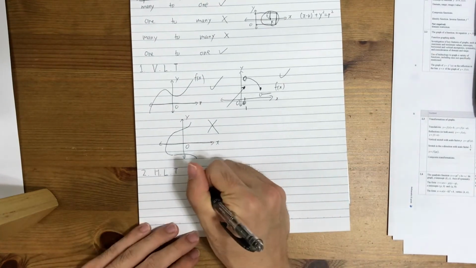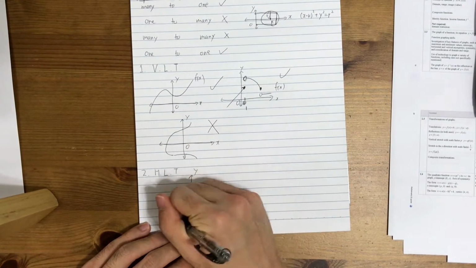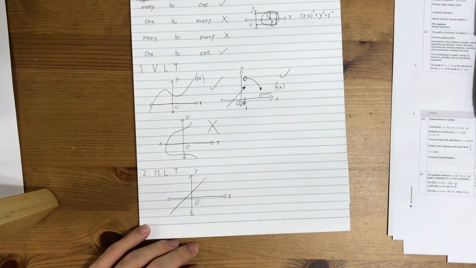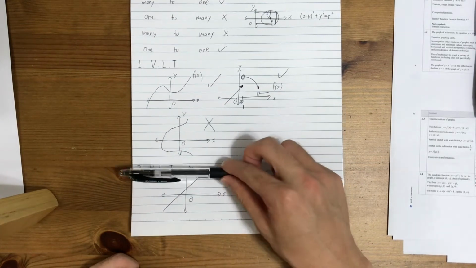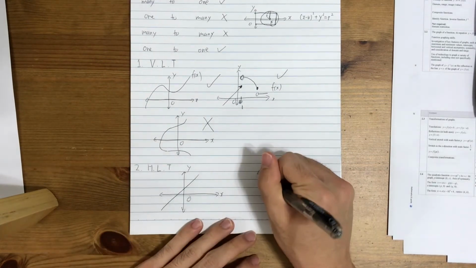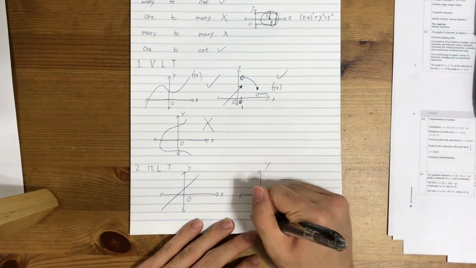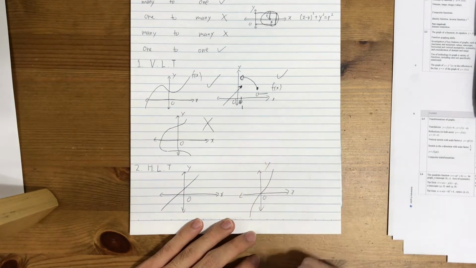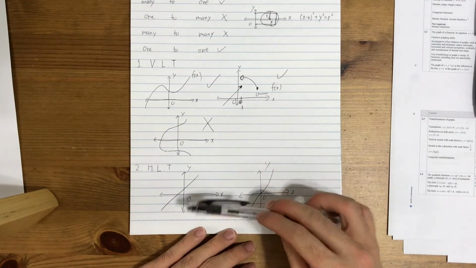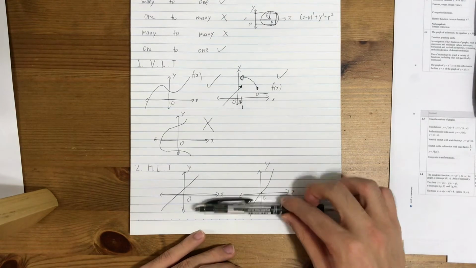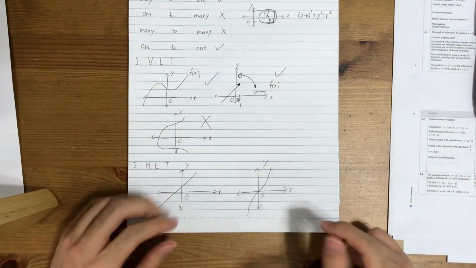What is one-to-one then? Something like this. Any linear is one-to-one, right? So it passes the vertical line test, and it passes the horizontal line test as well. And something like a cubic, where it has a point of inflection, is also one-to-one, because with the vertical line test and horizontal line test, there is only one value corresponding to one specific value.